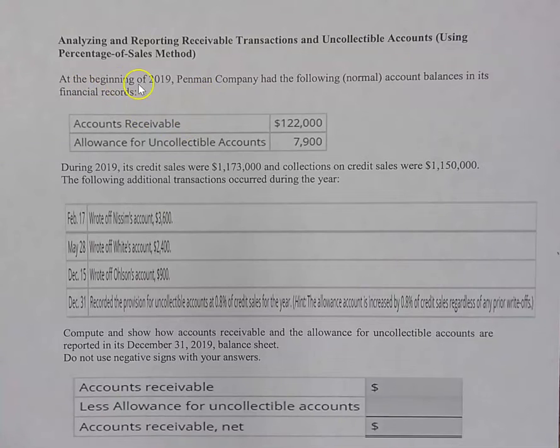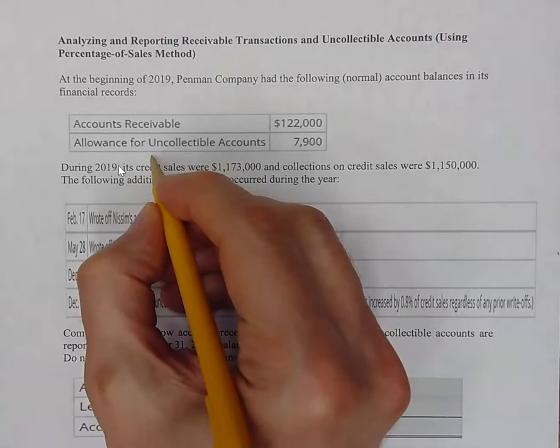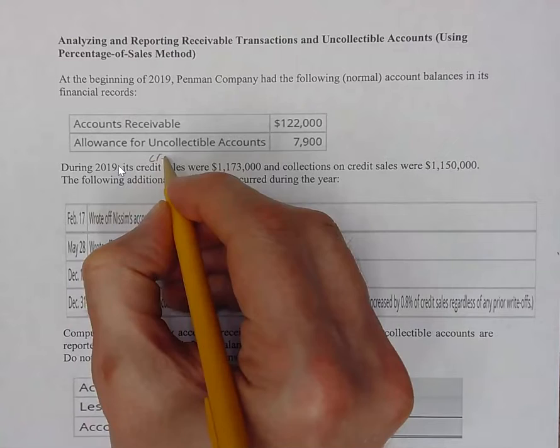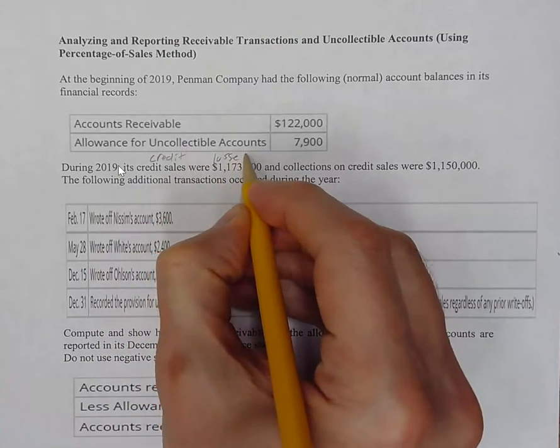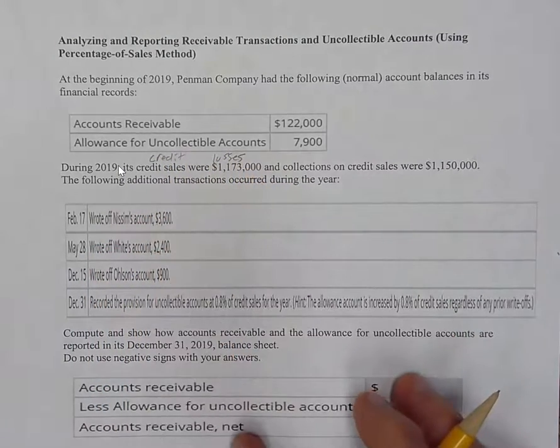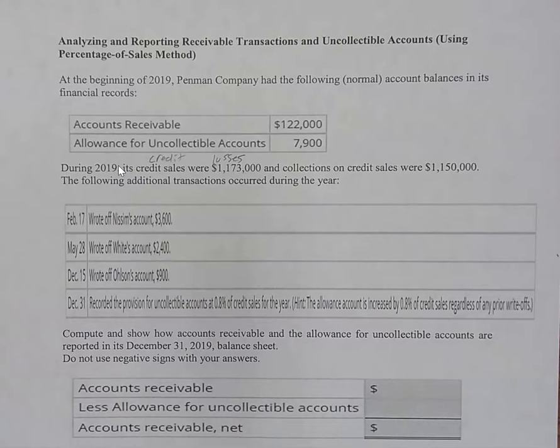And this is at the beginning of the year. They have accounts receivable of $122,000. And they're using some outdated terminology here. This says allowance for uncollectible accounts. I just want to make mention that the correct terminology is actually credit losses, allowance for credit losses.